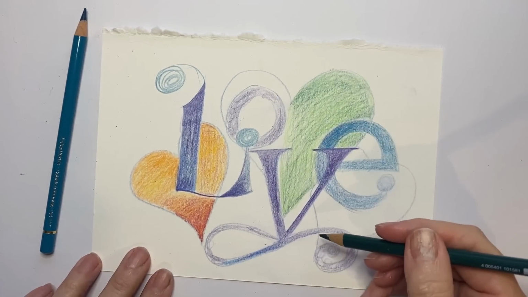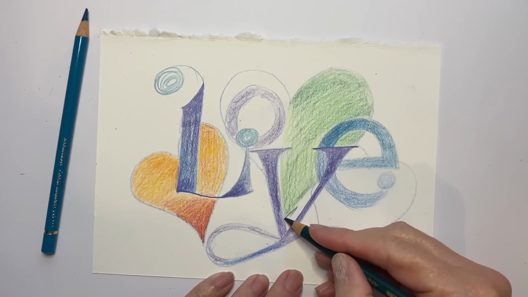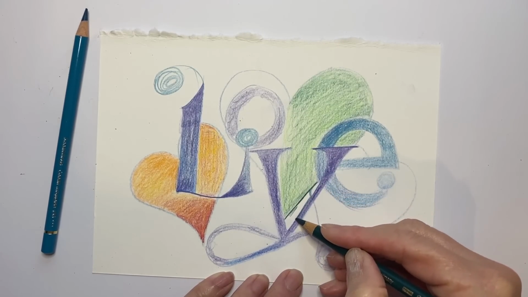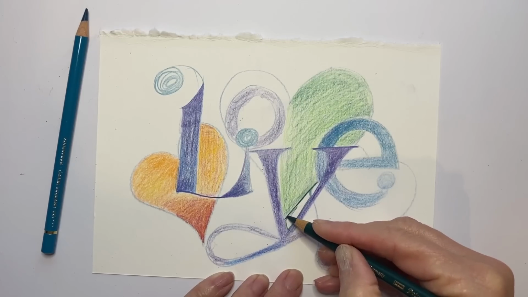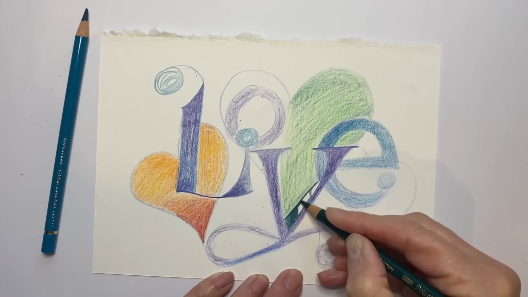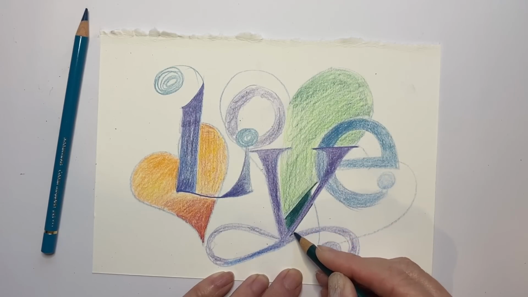Right, I'm going to start to put something in the background. So I'm going to take this very dark green and I'm going to start working in the negative space. I've talked about negative space in the last tutorial. So if you haven't checked that one out, you might like to. Negative space is just everything that isn't the main thing.